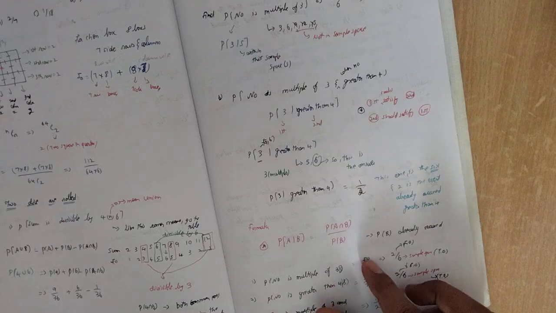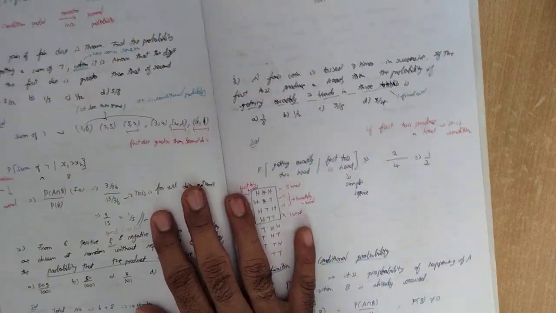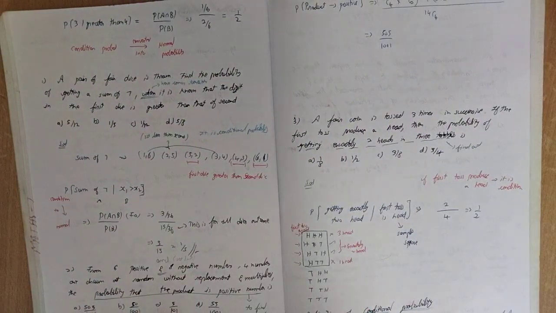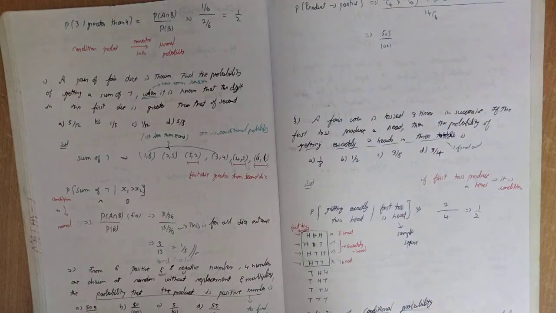Number multiple of P, a factor. This thing, another good thing. So this also is explained.